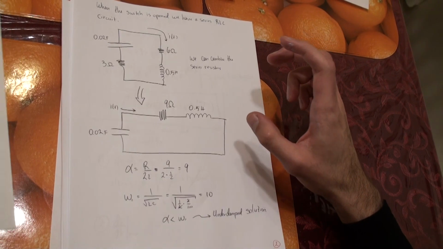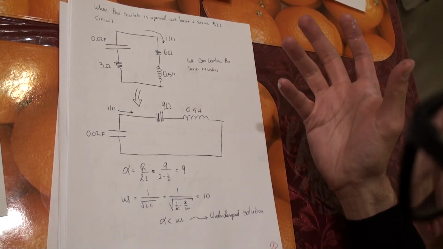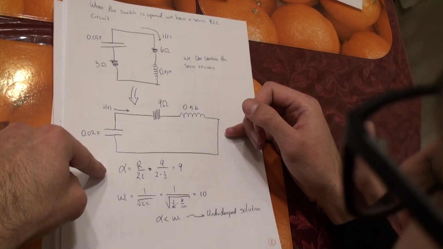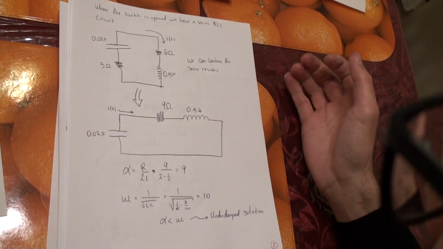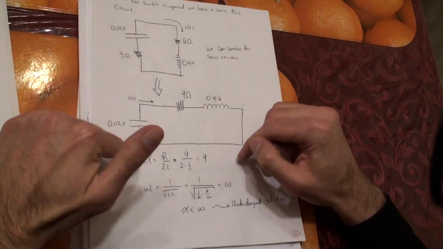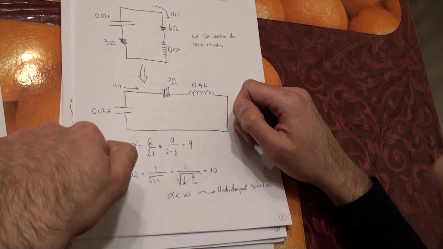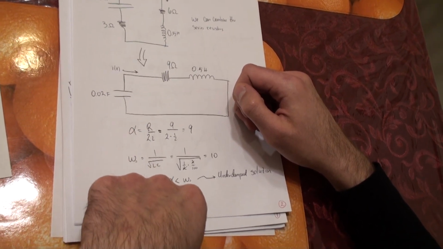So then we literally go with the procedure. We know our characteristic equation. We want to find alpha and omega naught because we want to see what type of response this circuit has. So we find alpha, we find omega naught, and we find that alpha is less than omega naught.